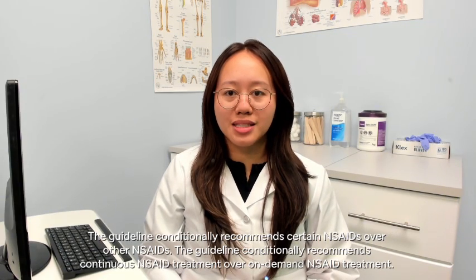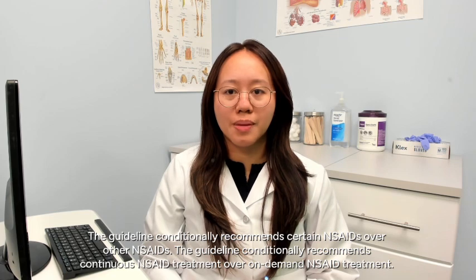The guideline strongly recommends use of NSAIDs. In adults with active AxSpA, despite NSAID monotherapy, the guideline strongly recommends against switching to combination NSAIDs over NSAID monotherapy. The guideline conditionally recommends certain NSAIDs over other NSAIDs. The guideline conditionally recommends continuous NSAID treatment over on-demand NSAID treatment. The guideline conditionally recommends use of NSAIDs as first-line therapy over B/TS DMARD.